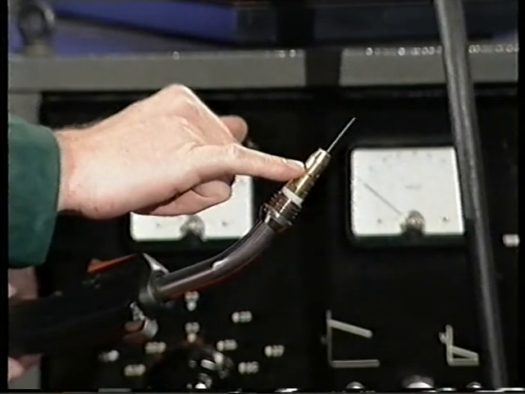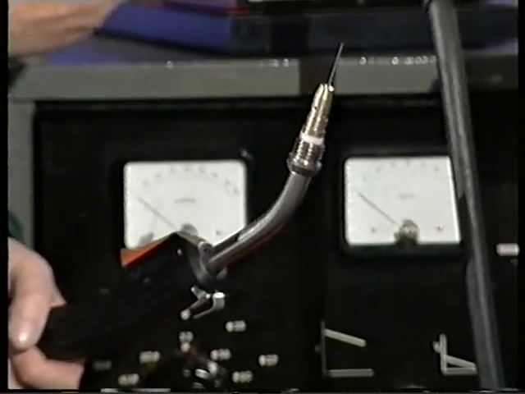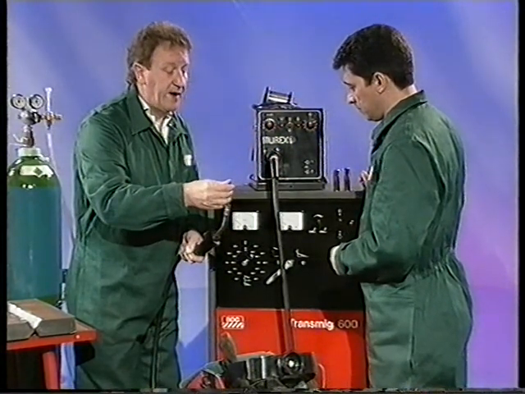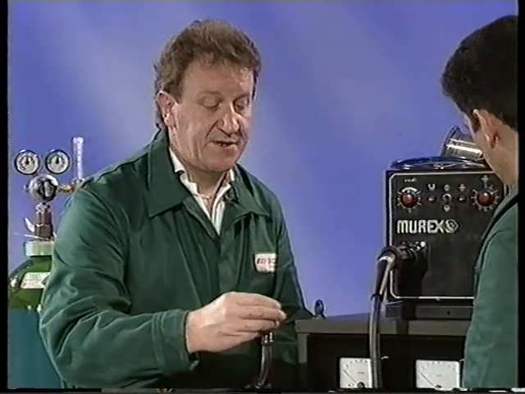It's fed through to the end of the torch, and here you have the gas diffuser, and you can see the ports there that allow the gas to pass out. The contact tip is now fitted to that. There are different diameters of contact tip for the different diameters of wire, but this is where the welding current is actually picked up. It also allows you to quite accurately guide the wire into the weld pool.